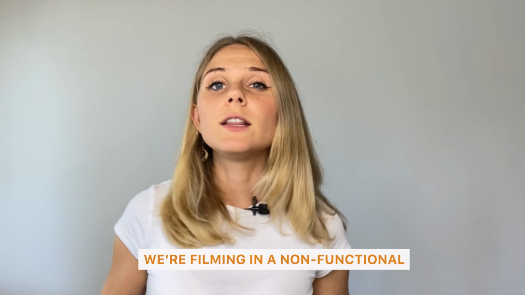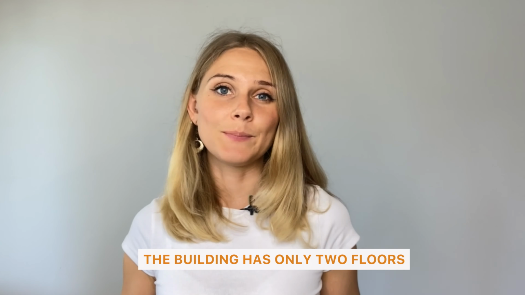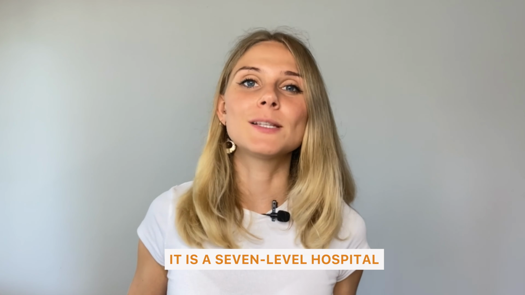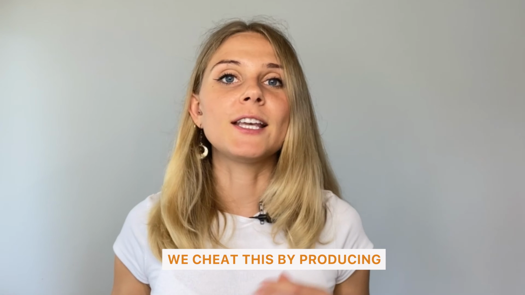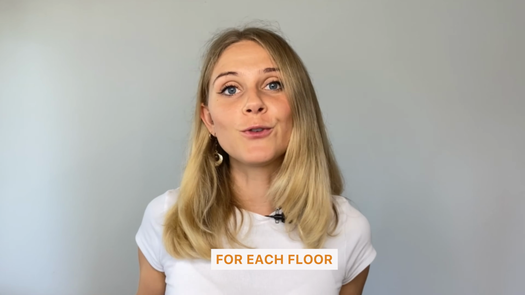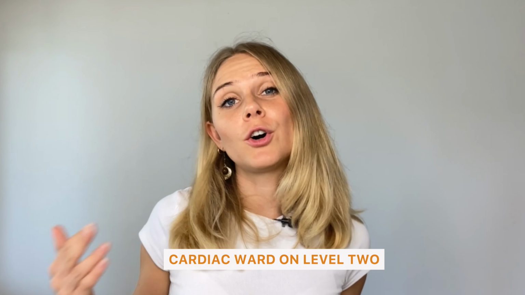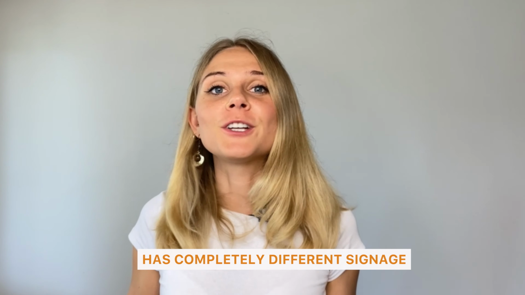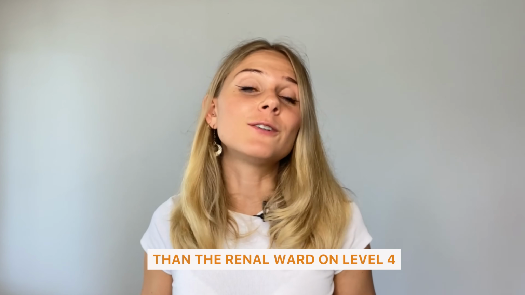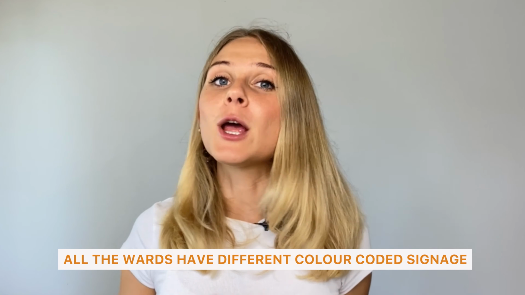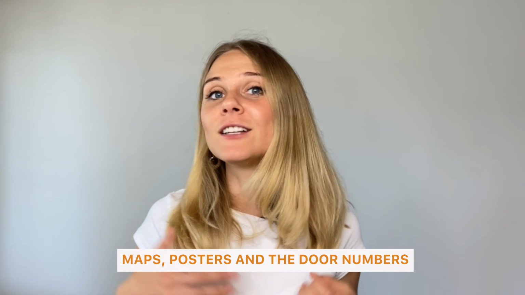We're filming in a non-functional clinic in Sydney. The building has only 2 floors, but in the TV show it is a 7-level hospital. We achieved this by producing 7 sets of signage for each floor and swapping them whenever a scene changes. Cardiac ward on level 2 had completely different signage than renal ward on level 4. All the wards have different color-coded signage, maps, posters and door numbers.